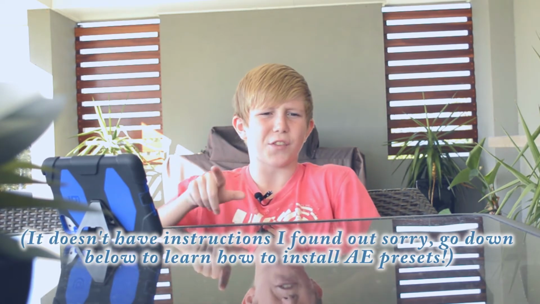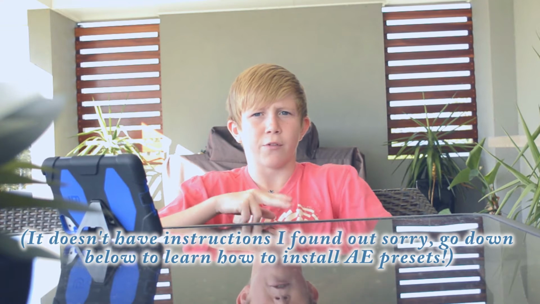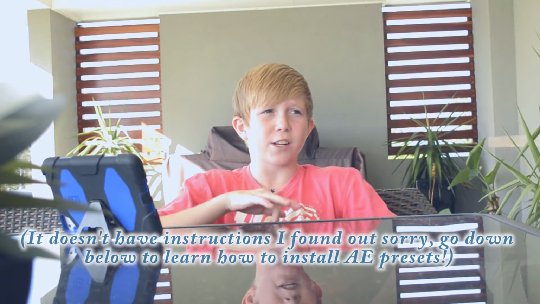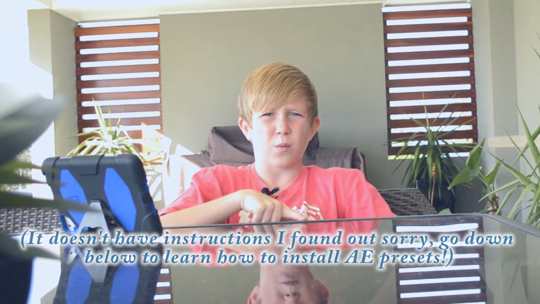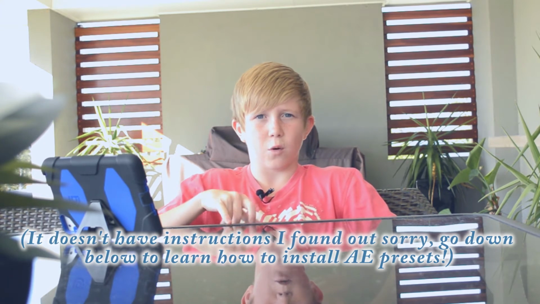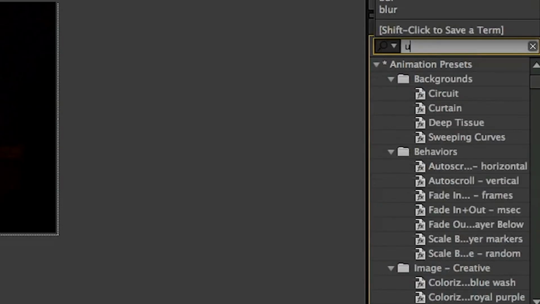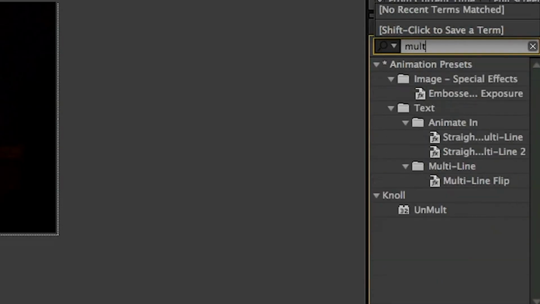I'm sure it would have instructions because I actually got this a while ago, so I can't remember if it's still got instructions or whatever because I've already installed it and then deleted it, and I don't want to reinstall it unless I do it for the tutorial, which I actually will. Then just install it into the AE presets, then go onto your effects and presets panel and type in Un or Mult because it'll show up either way.